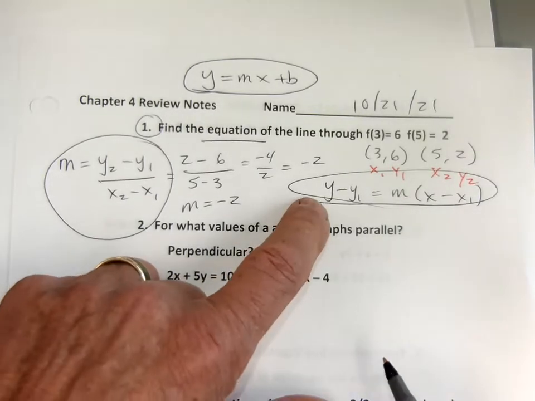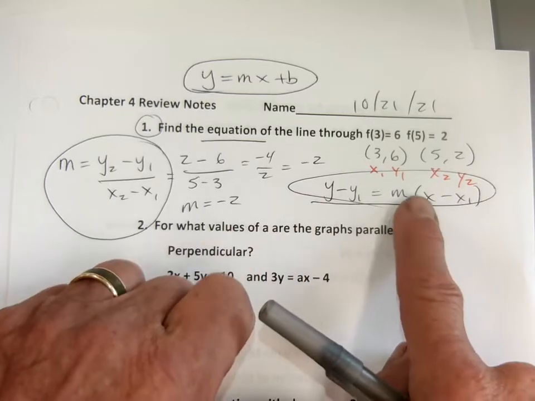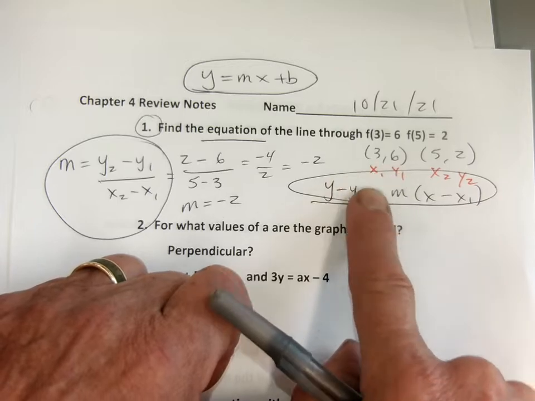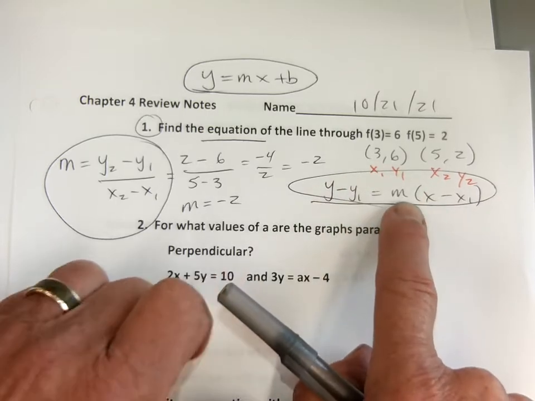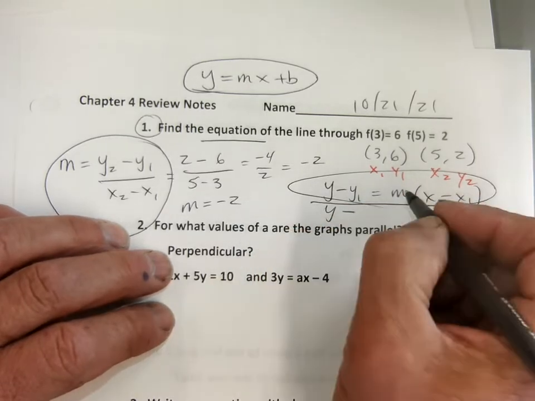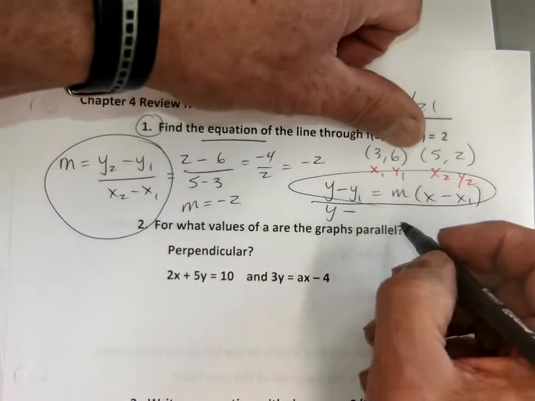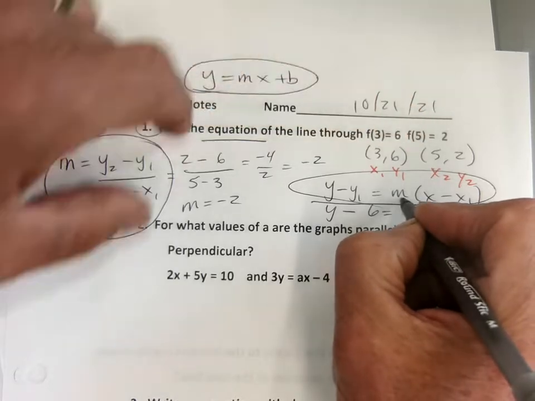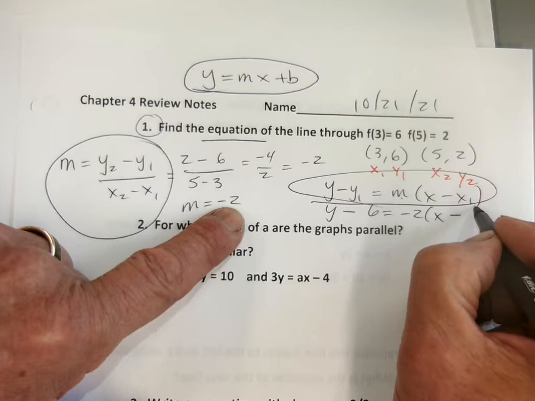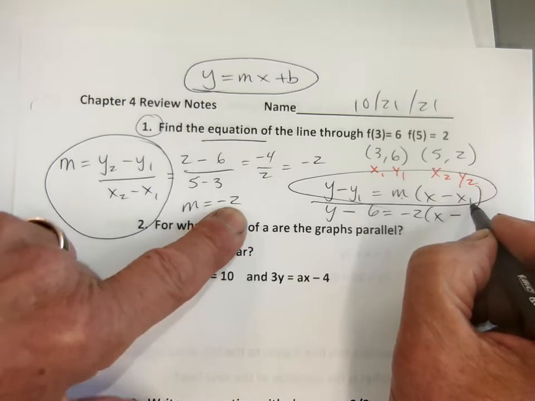So y is a variable for the y-axis, x is a variable for the x-axis, y1 is 6, x1 is 3, and my slope, m, is negative 2. So we'll rewrite this as y minus y1, which is 6, equals m, which I know is negative 2, times x minus x1, which we know as 3.